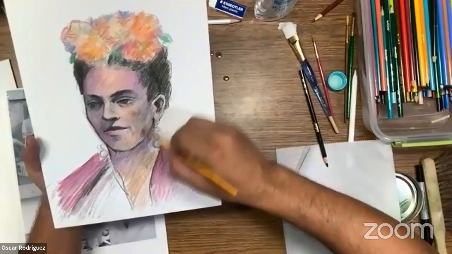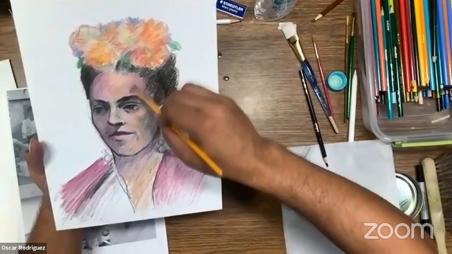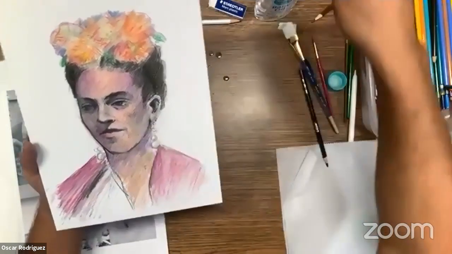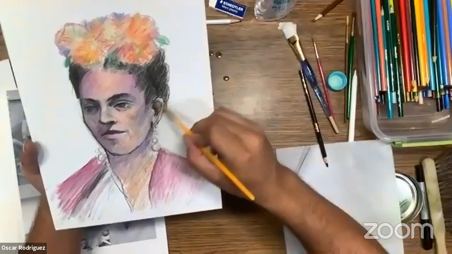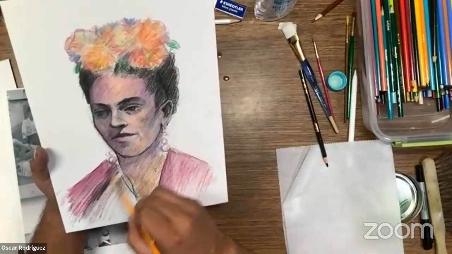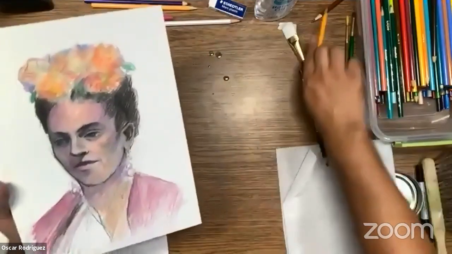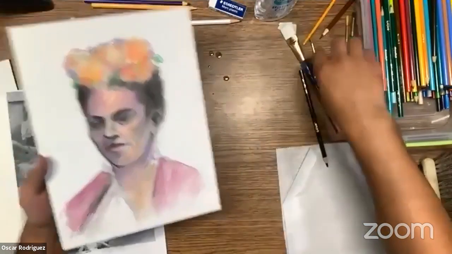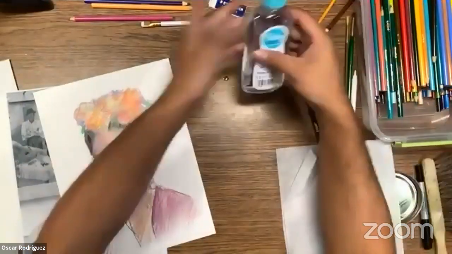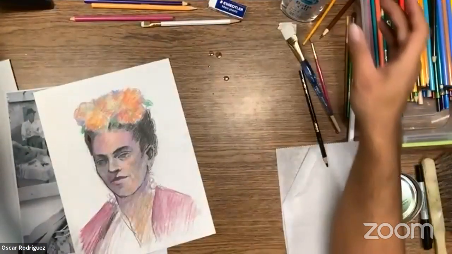So right now, this is literally almost done. I'm just gonna go back in there with a little bit of color pencil just to enhance some of those areas, but this is pretty much done, you know. And I'm gonna put my brush away. Let me close the baby oil. You don't want to spill it because it gets all over the place.